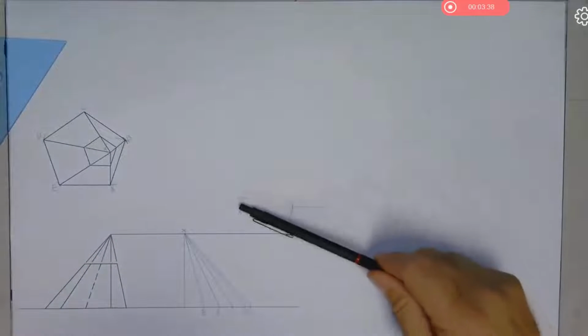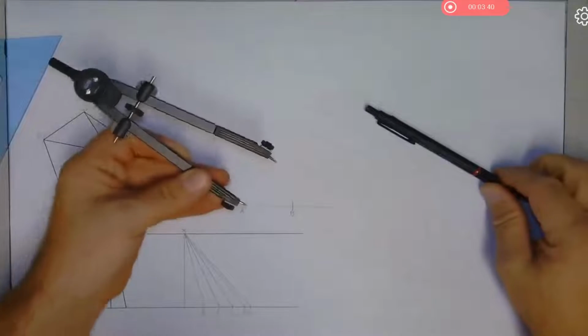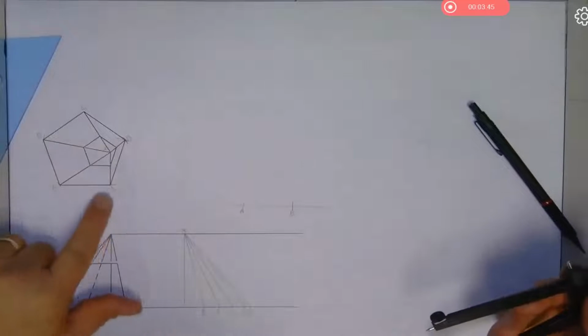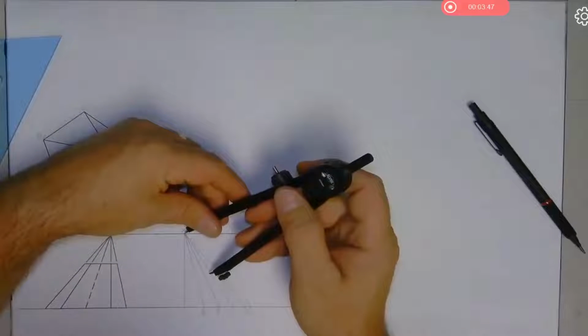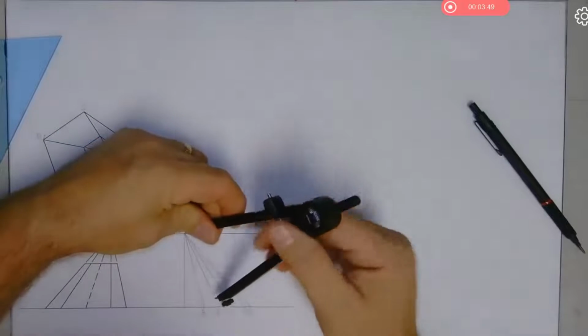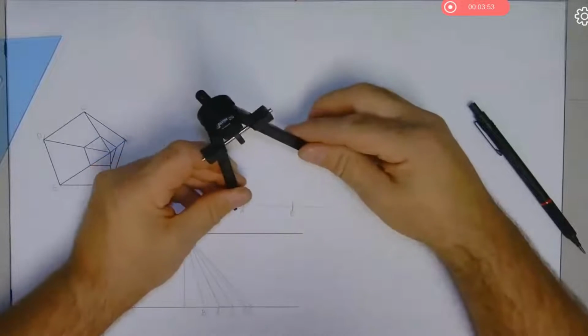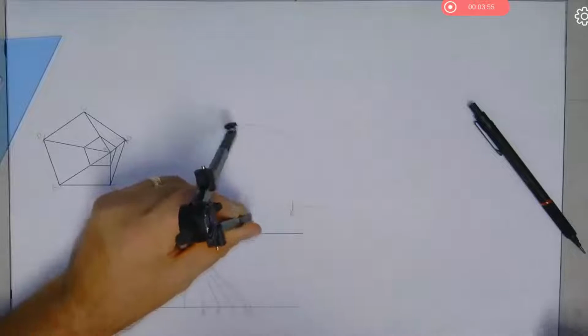I'm going to use this geometric construction technique to create a triangle using the lengths and a compass here. So we need the length of A to X. Right there. And I'm going to construct a curve.